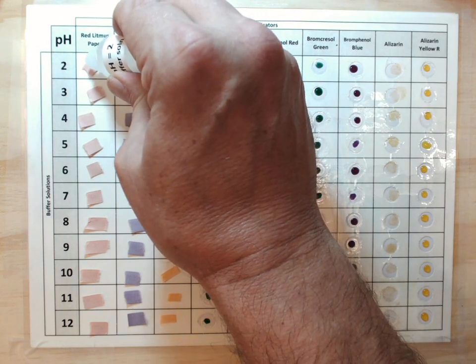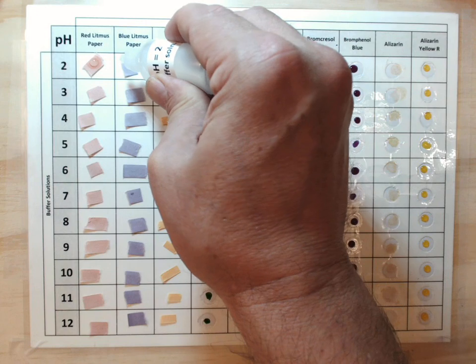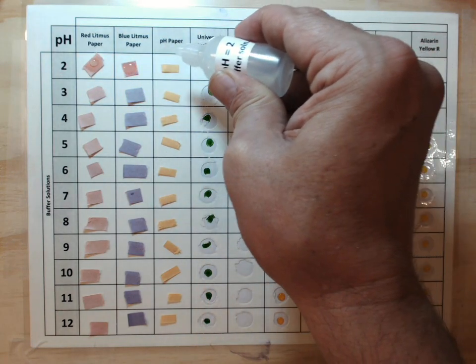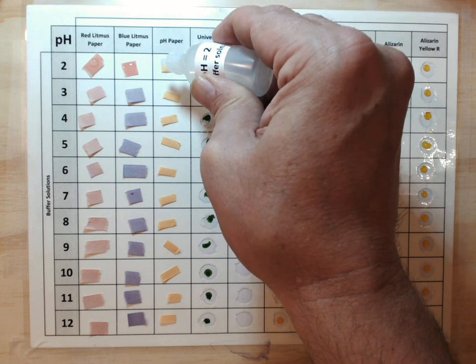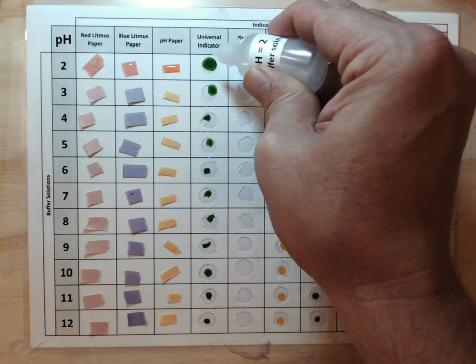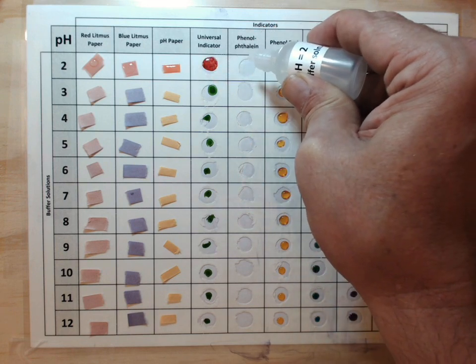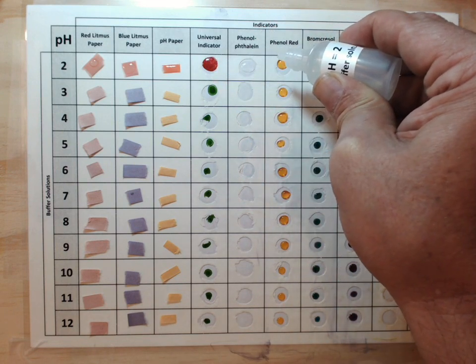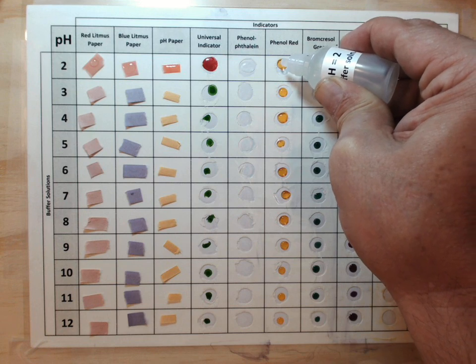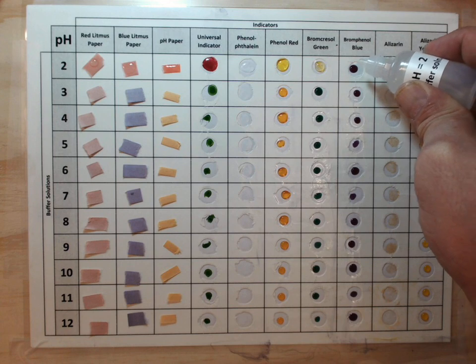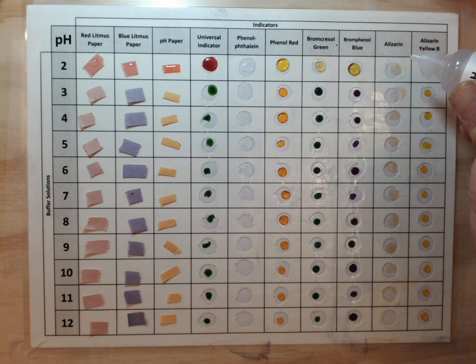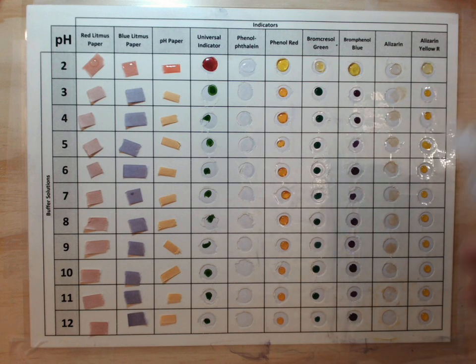There's no change on the blue litmus paper, but notice the red litmus, the blue litmus paper changes to red. Our pH paper also turns red. Universal indicator is red. The phenolphthalein, which is a clear solution, remains clear. Phenol red changes to a yellow color. The brome cresol green also yellow. The brome phenol blue is yellow. The alizarin and the alizarin yellow R also remain yellow.